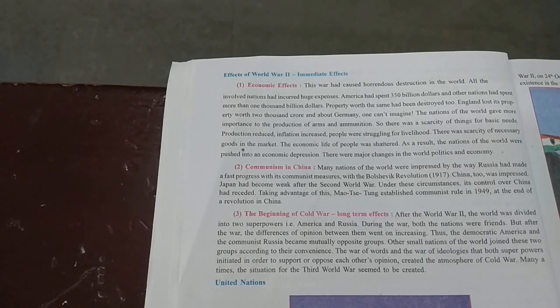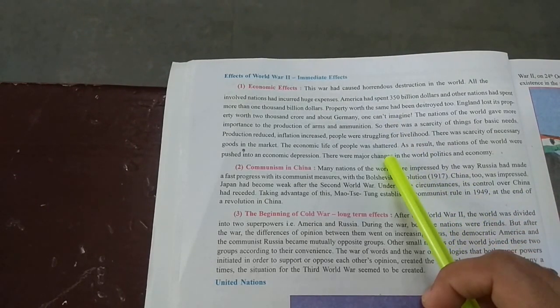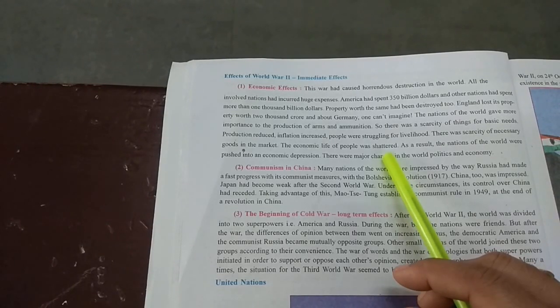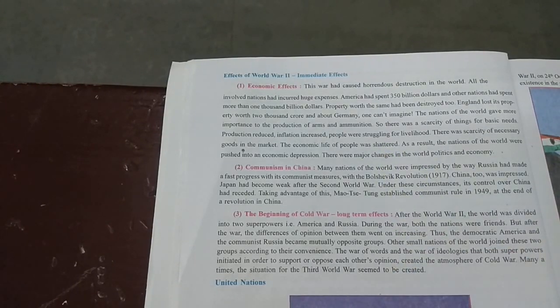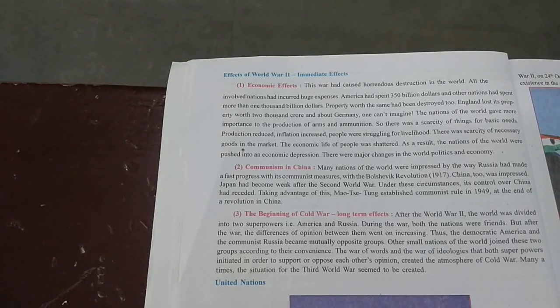So students, what happened? In the market, necessary things were not available. Okay? The market was not producing what was needed for the people. Economic life of people was shattered. There were no proper things. People had become poor or poorer than what they were before. And so as a result, the nations of the world were pushed into an economic depression.